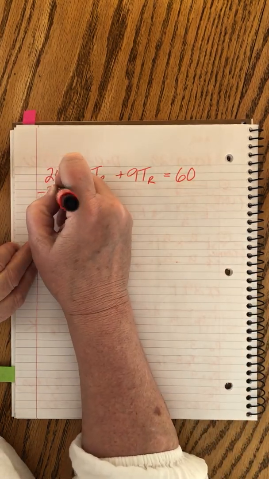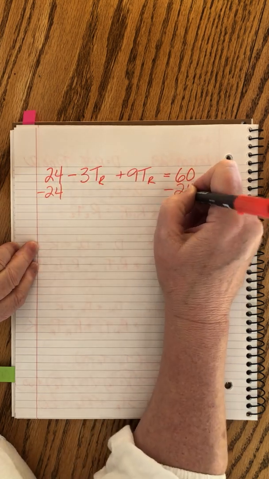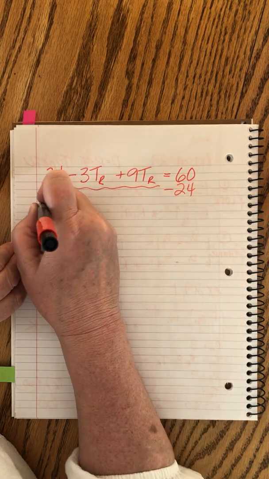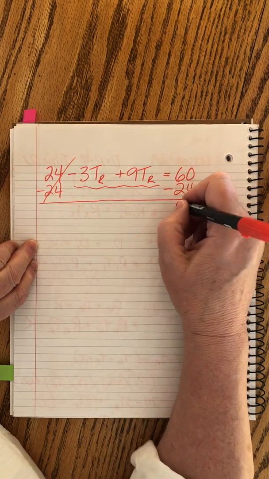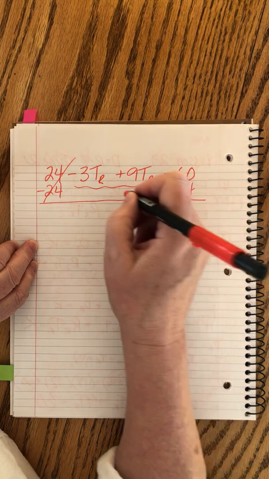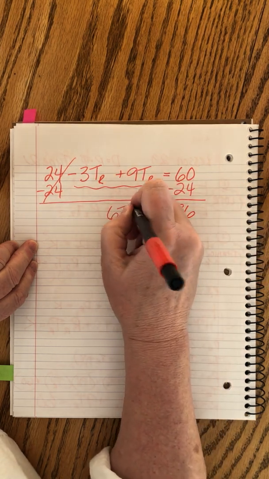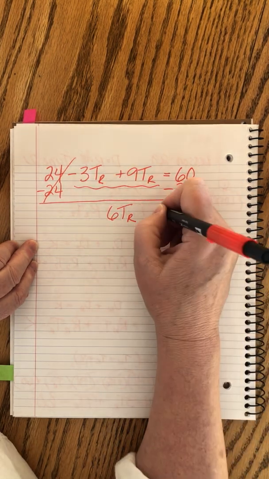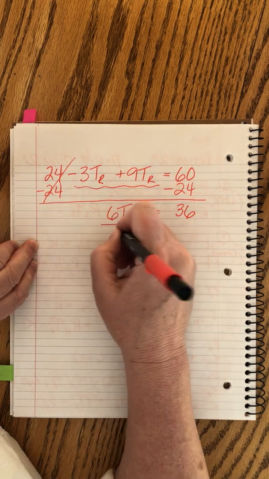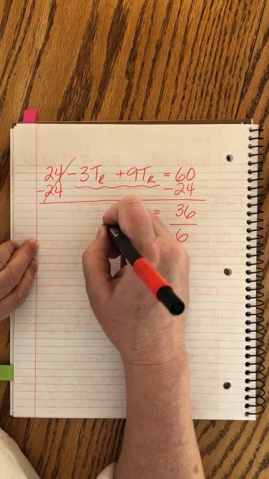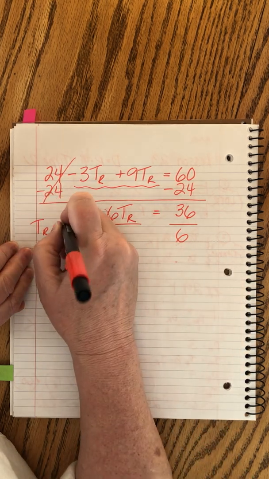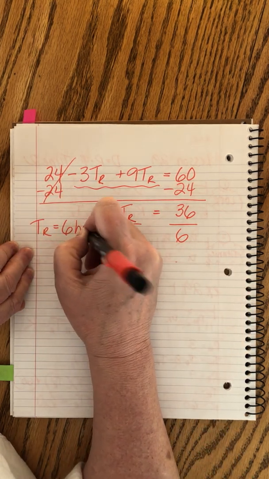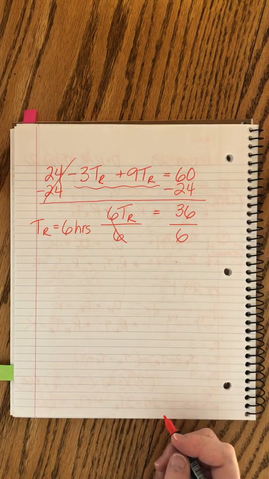Let's subtract the 24s. And at the same time, we'll combine those like terms. This is gone. This is what? 36. And this becomes 6TR equals 36. Divide both sides by 6. Thank you, John. And we get the time that he rode equals 6 hours. All right? That's cool.